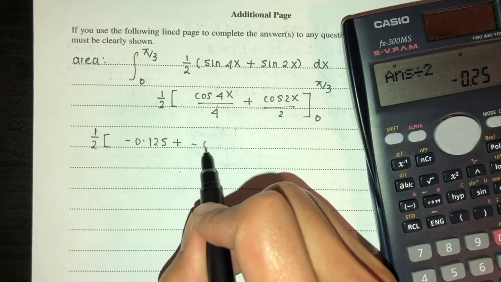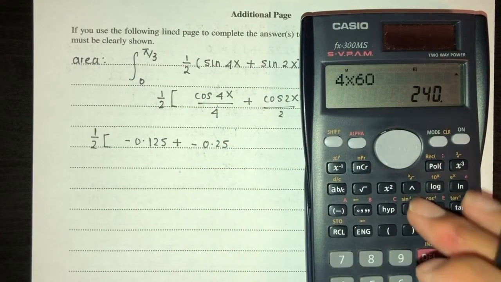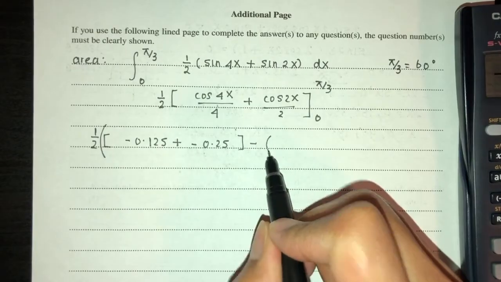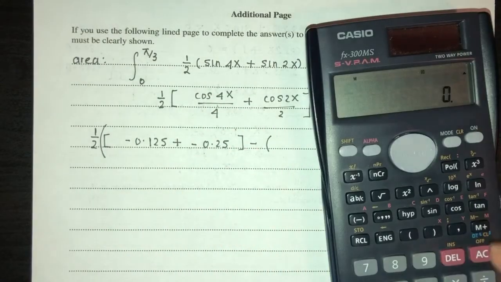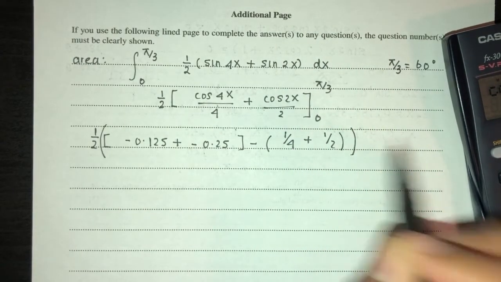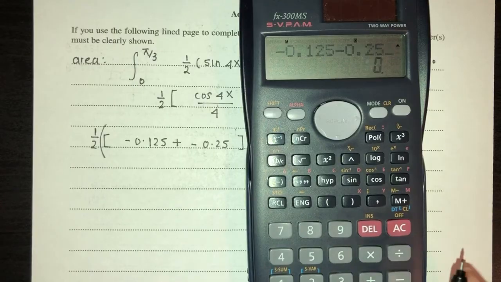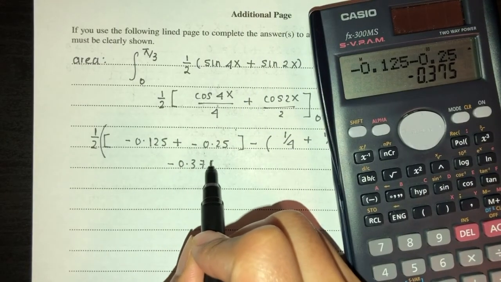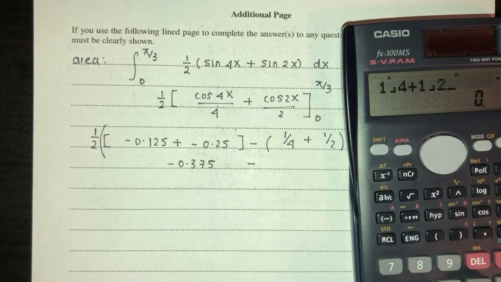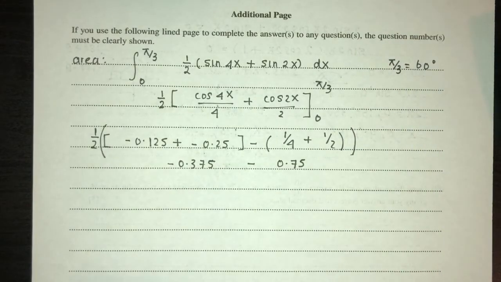That is minus 0.25. So let's double check. This one is 4 times 60, cos of the answer, that should be negative, correct. So that is your first part. Now we have to minus when it is 0. So cos of 0 is 1. That will be 1 over 4 plus 1 over 2. So let's simplify. This will become minus 0.125 plus, sorry, minus 0.25. That should be minus 0.375. Then here we have to minus 1 over 4 plus 1 over 2. That should be 0.75.